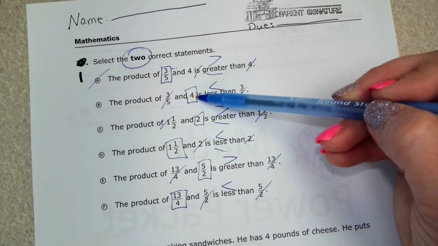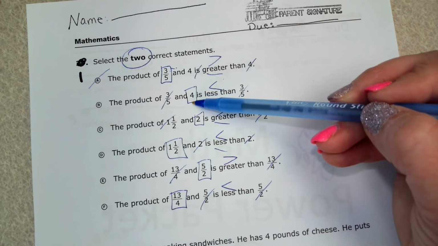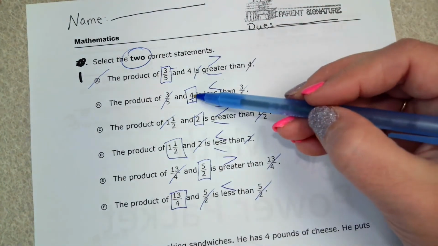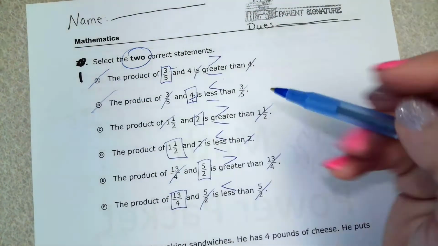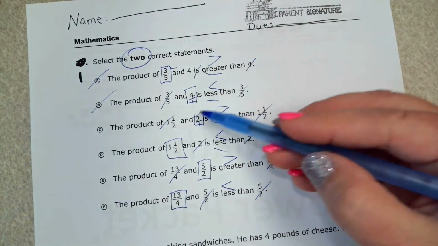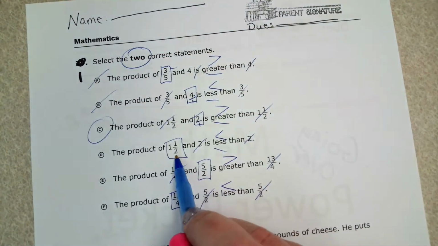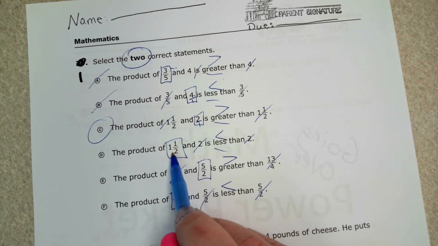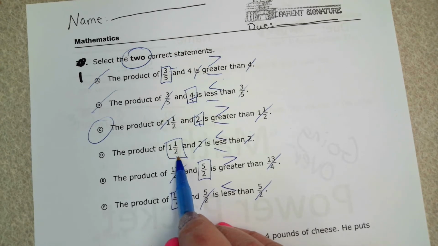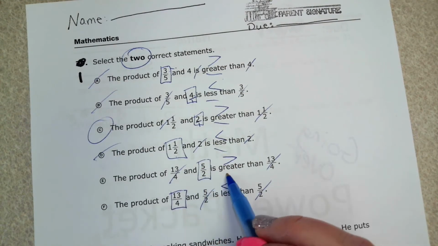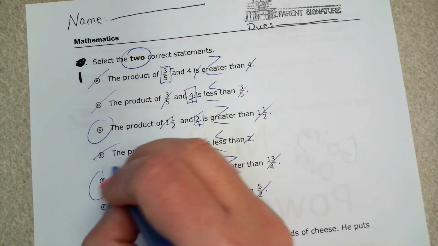So this was 4. So that is greater than 1. If you needed to make it a fraction, 4 over 1, the top is greater, so no. 2 over 1, the top is greater, yes. Now, D, 1 and 1/2, well, that's greater than 1, so no. 5 over 2, 5 is greater than 2, so yes.